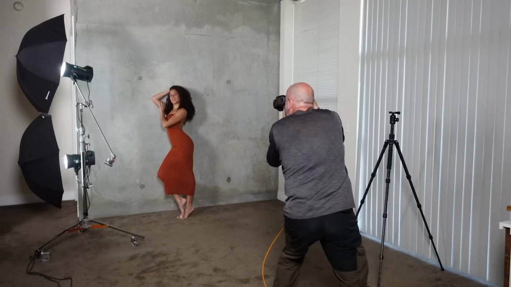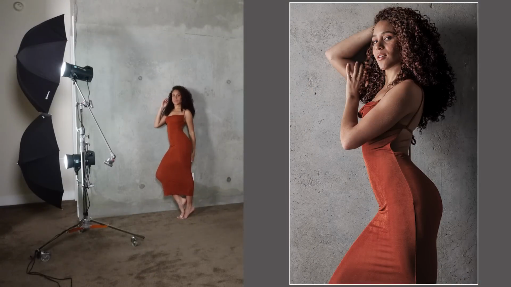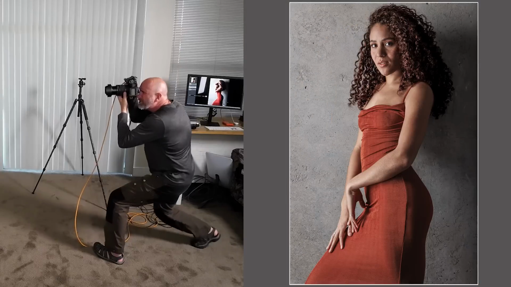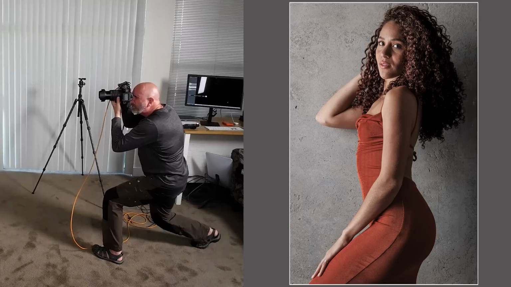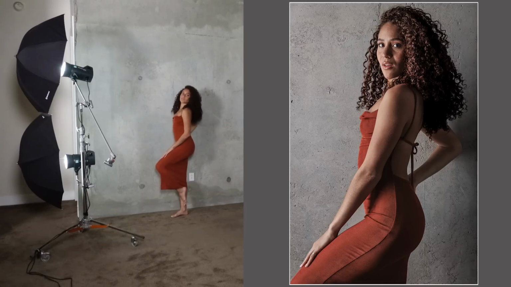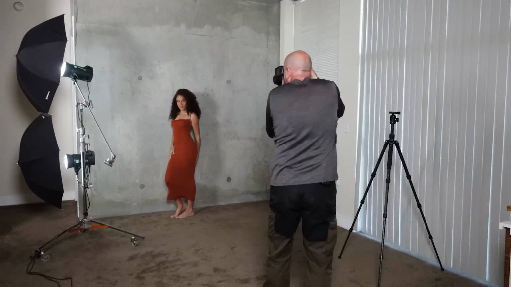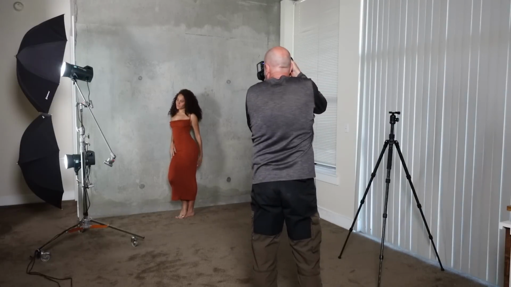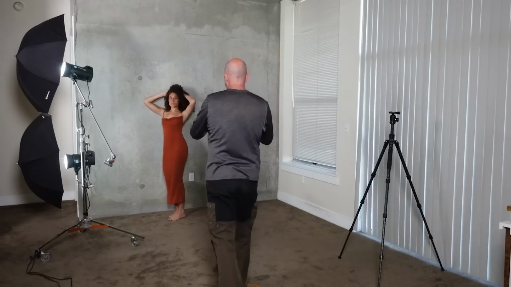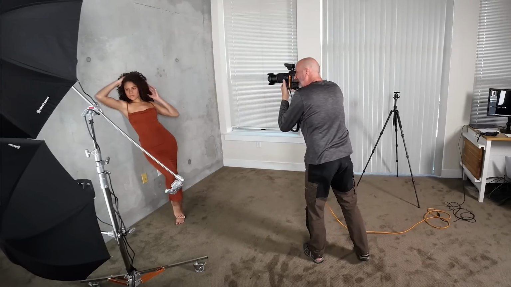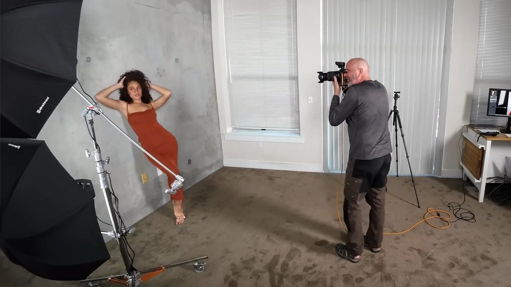This is nice, soft side light, and Tasi's giving me those shapes. I'm shooting from a lower vantage point here, and that is working perfectly. I'll get a little bit higher. Now I'm going to do some horizontals, get a little closer. So I want you to look at that. Yes, there we go. Perfect, just like that.